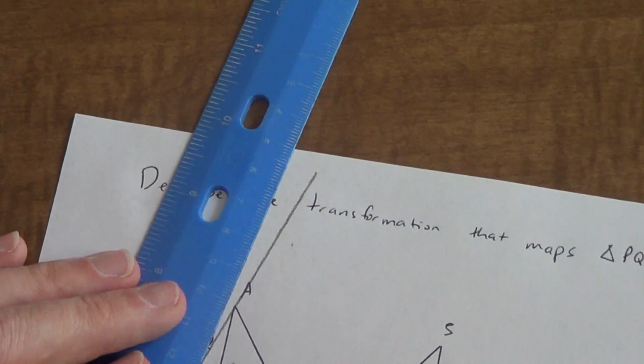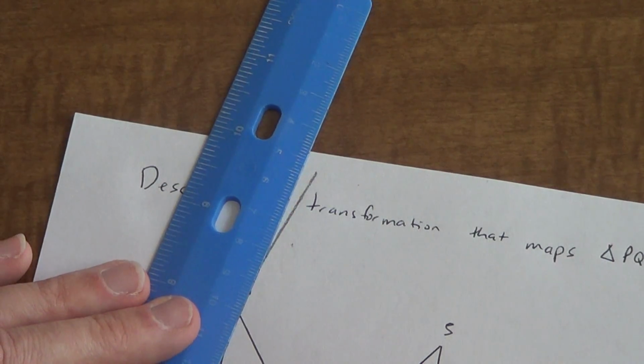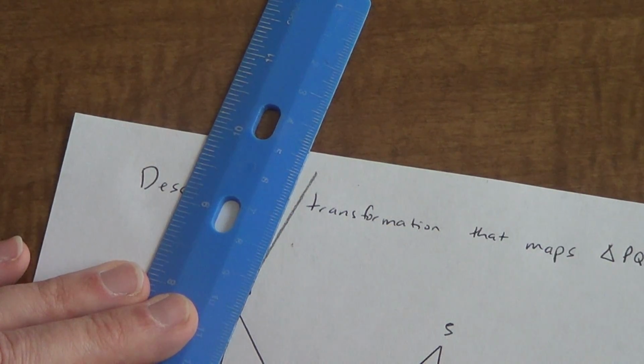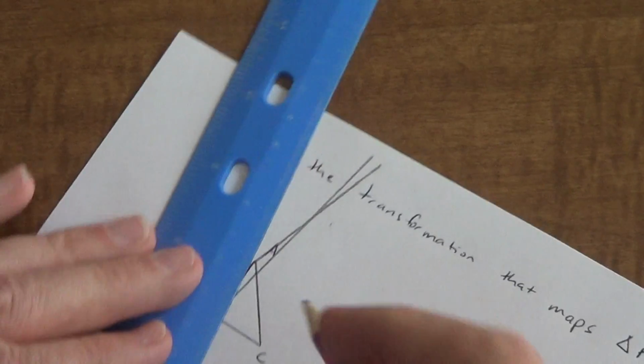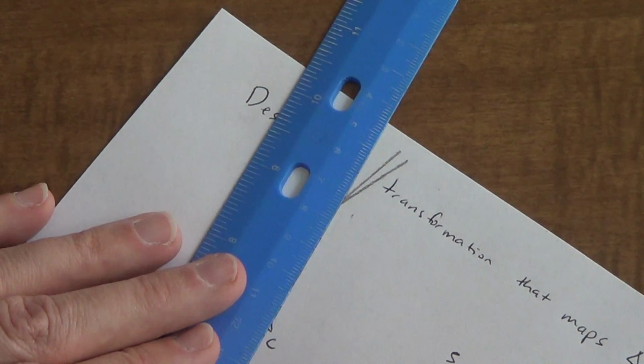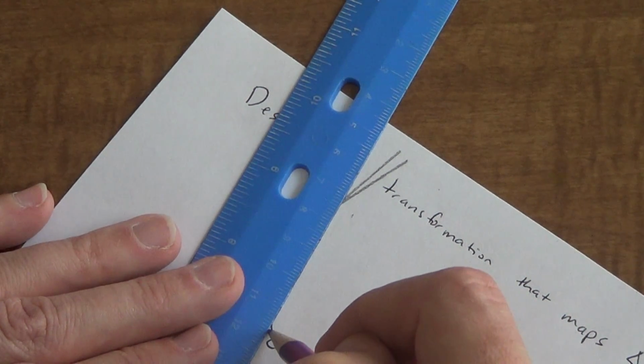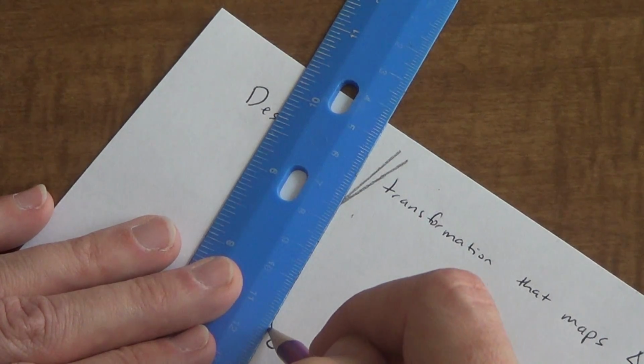Now I'm going to connect from here to here. And then I'm going to connect from here to here. Get that to go right.